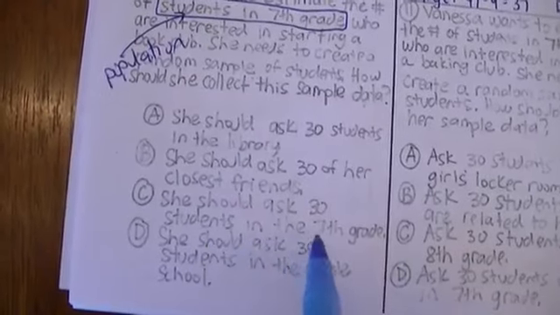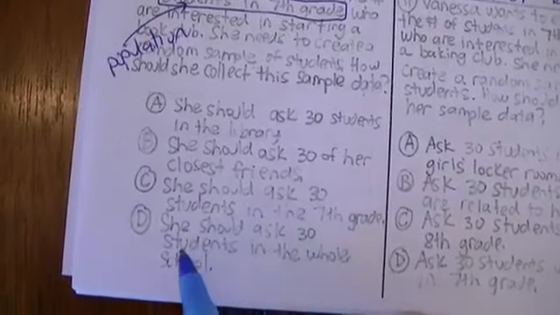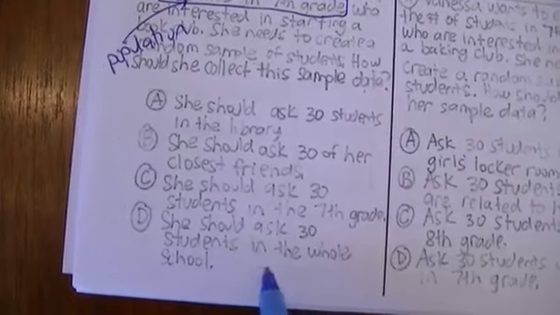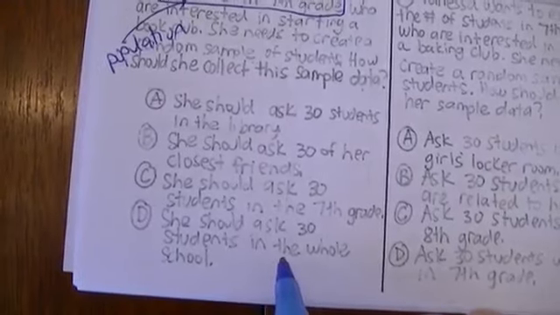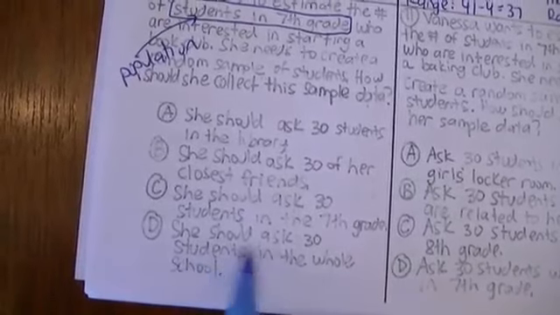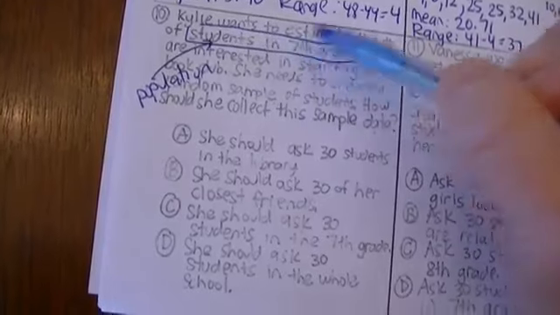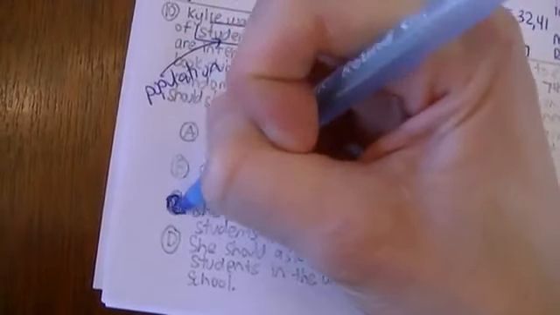She asked 30 students in the 7th grade. That should fit the criteria, but let's double check the last one. She should ask 30 students in the whole school. Oh, but remember, the population is students only in the 7th grade, so that's what we're interested in. We don't care about the whole school. That would be too many people over what she's interested in. So the answer is C.